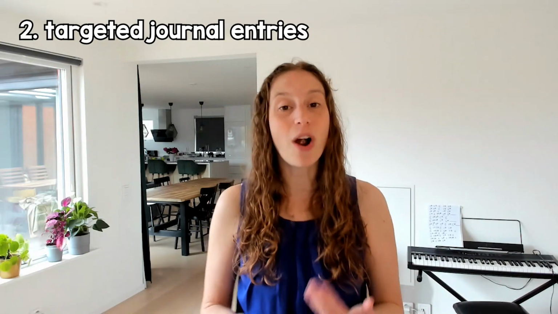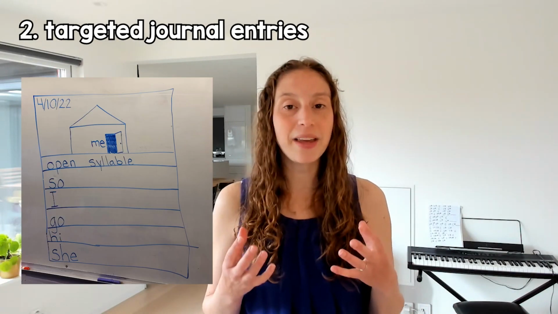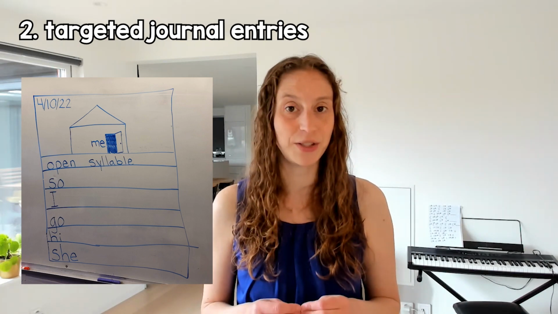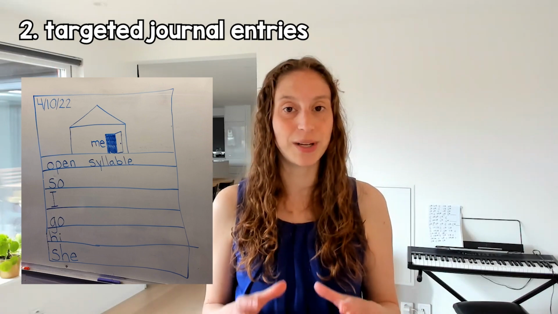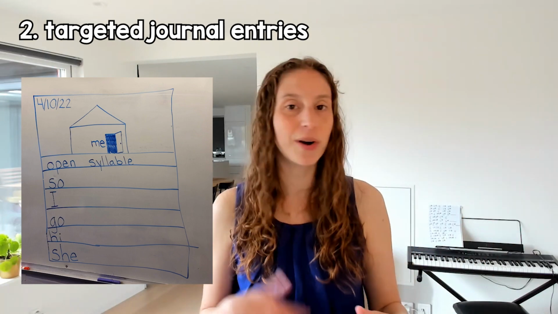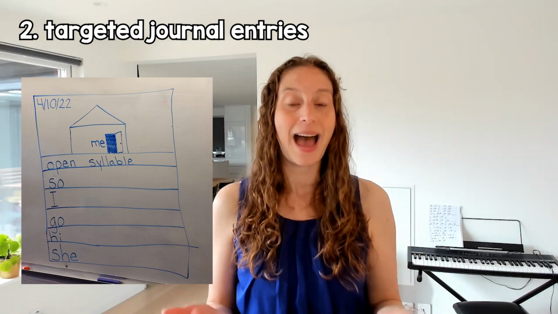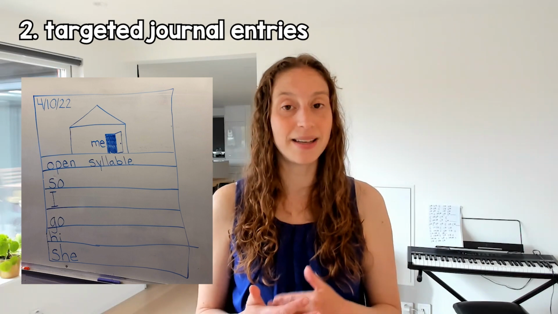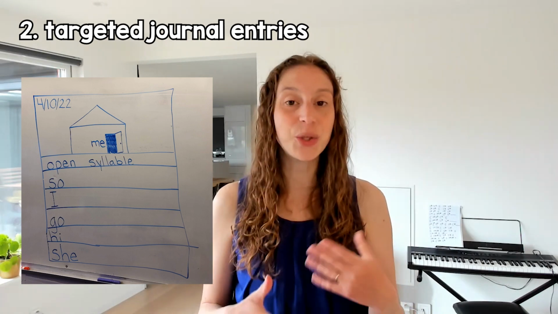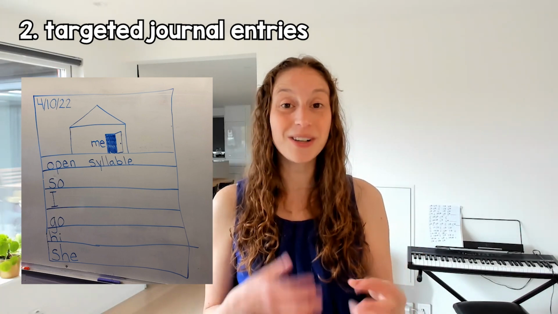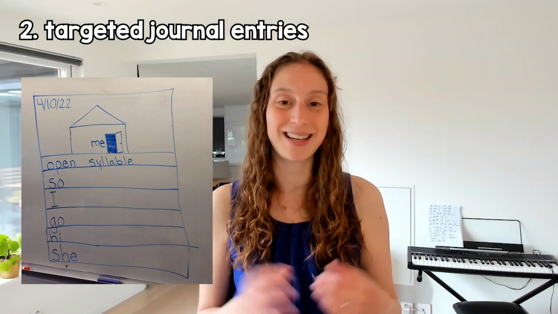Number 2, targeted journal entries. I do this every time I teach a new syllable type or a new spelling pattern to my students. You can have your students come up with a list of open syllable words and write them up on the board or on chart paper. Then have them take out their journals, pick a word, and try to use it in a sentence. As students get more and more comfortable with new spelling patterns, you can ask them to write maybe 2 or 3 words or 2 or 3 sentences.